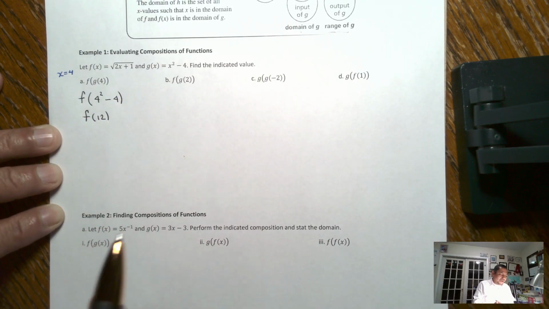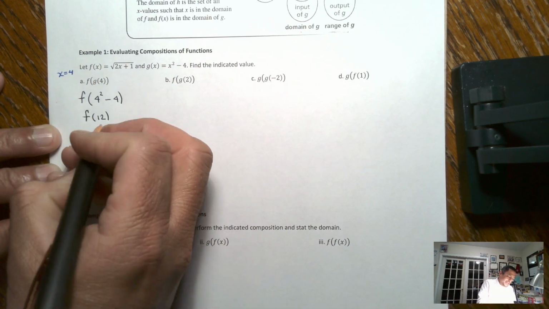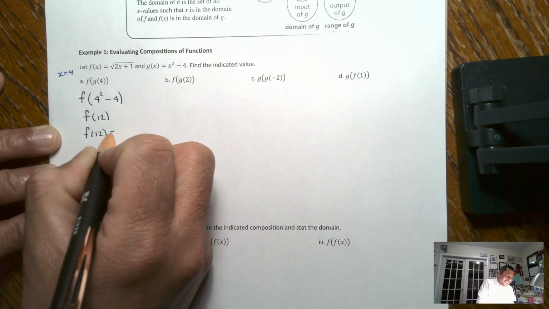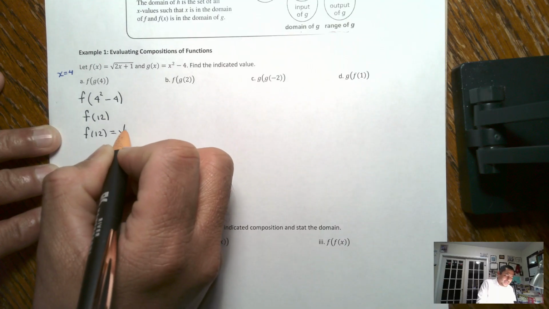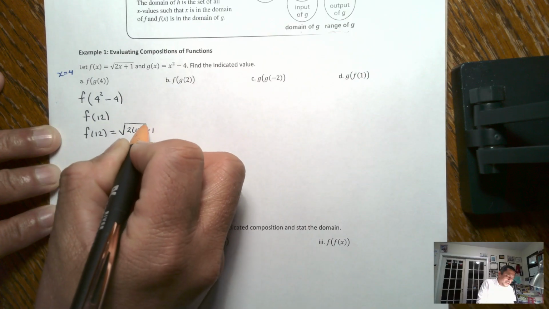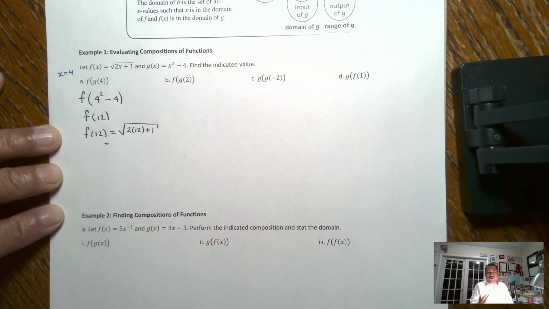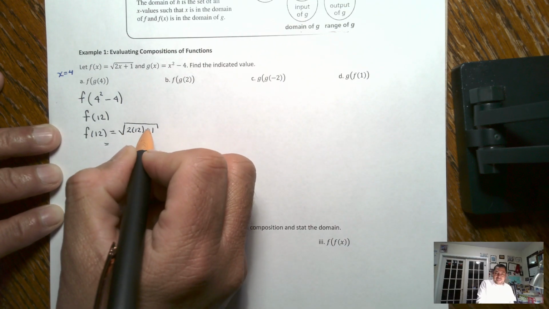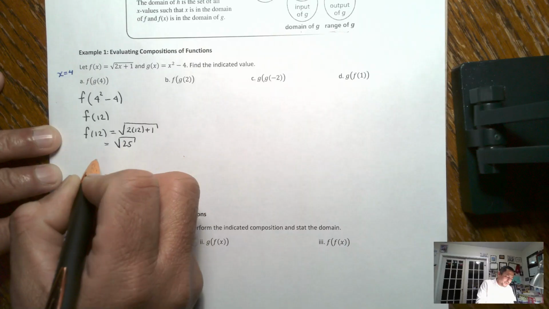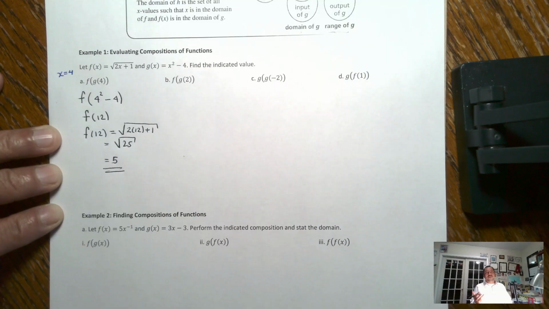And remember that f of 12 is just evaluating the function f(x). So f of 12 is equal to the square root of 2 times 12 plus 1, which is 2 times 12 is 24, plus 1 is 25. So I have the square root of 25, which is equal to 5. So that's my first solution.